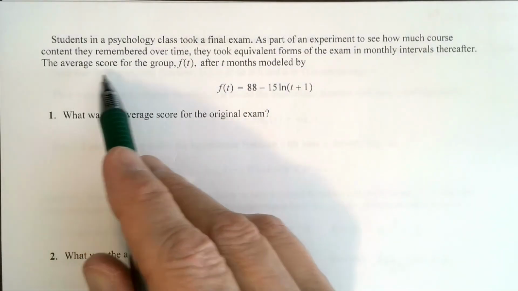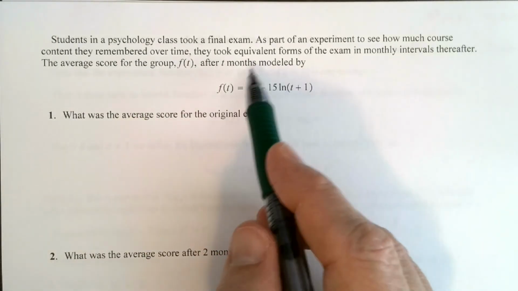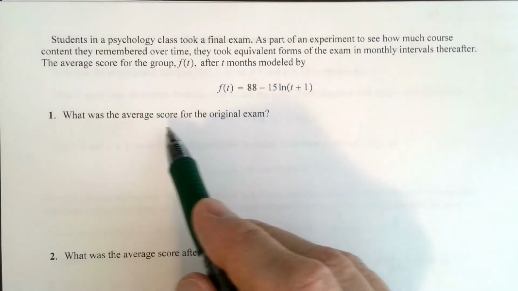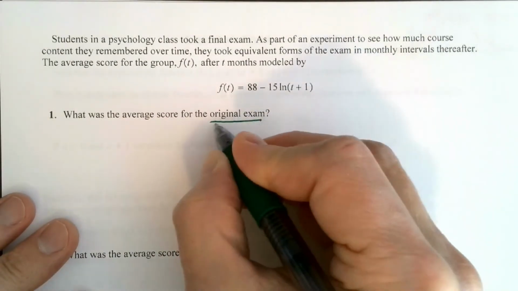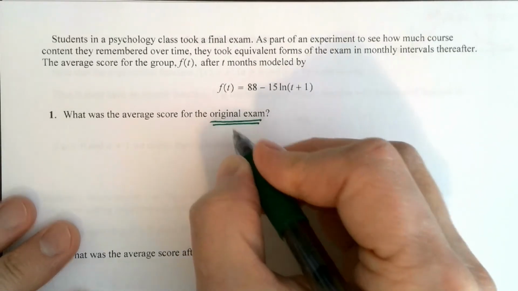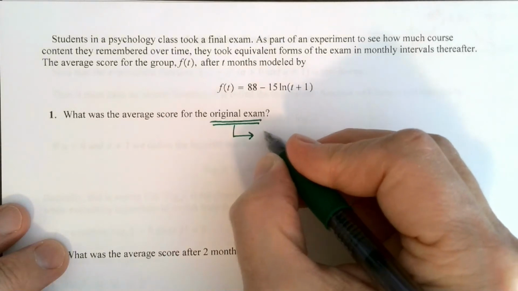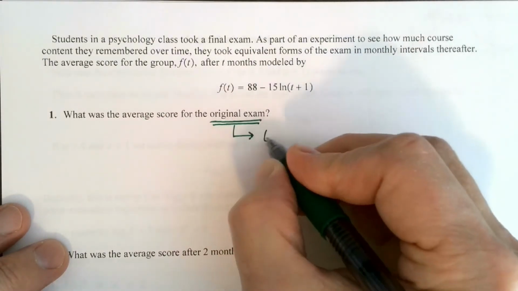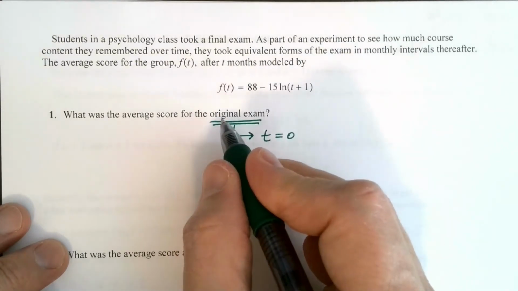But the average score for the group after t months was modeled by this. Okay, so t is the number of months. So what was the average score for the original exam? Well, the original exam, when was it given? How many months after the original exam was that given? You say, what? That doesn't make any sense. It was given at the same time, and so t is what? 0, right? The number of months after the original exam was given was 0 months.